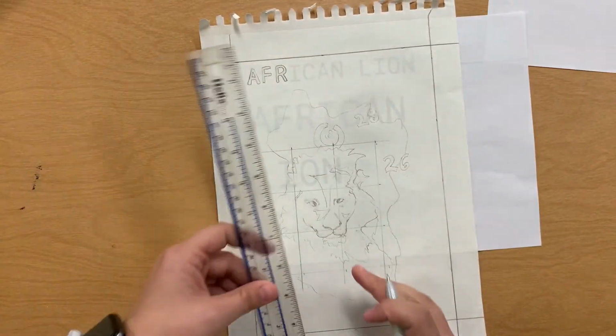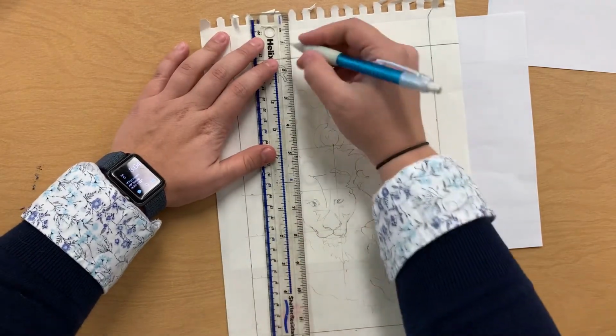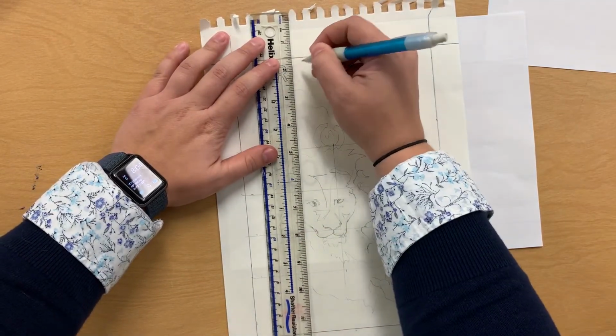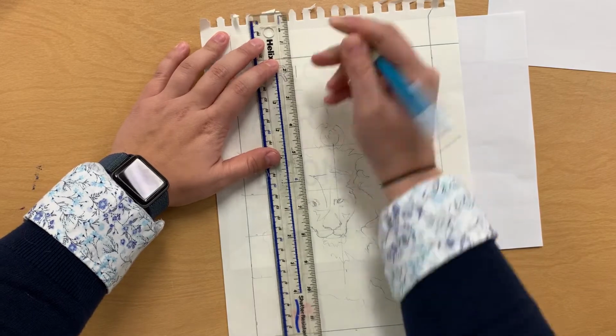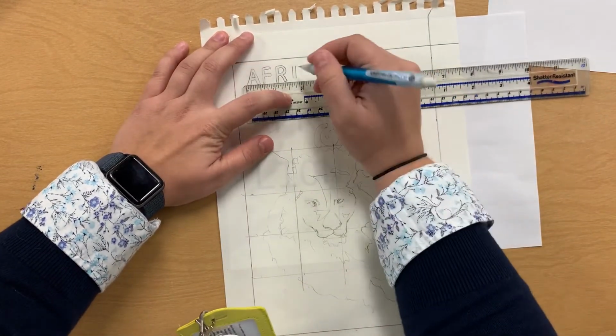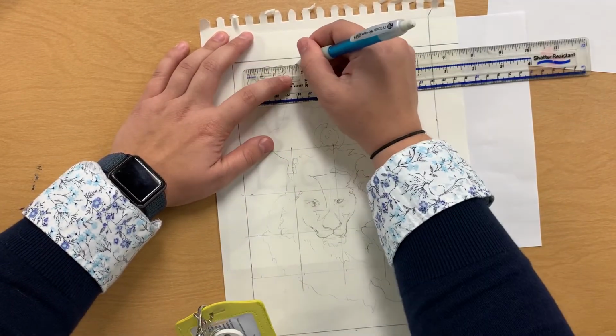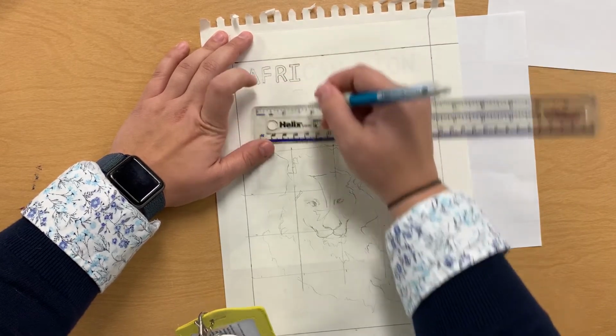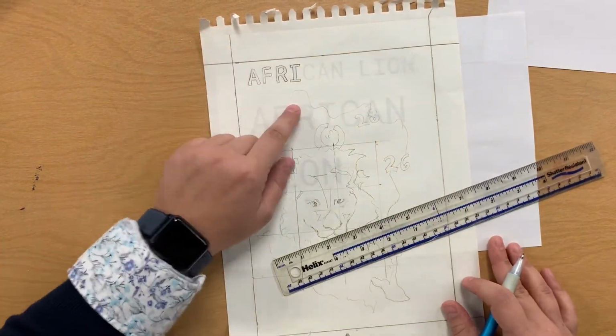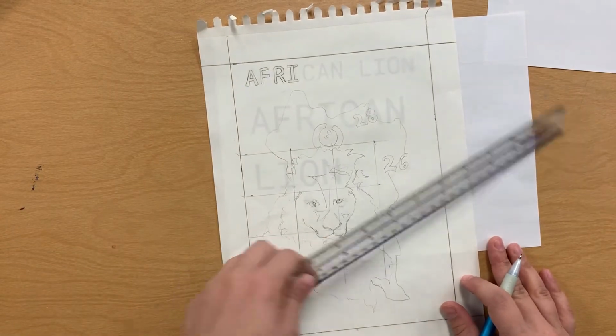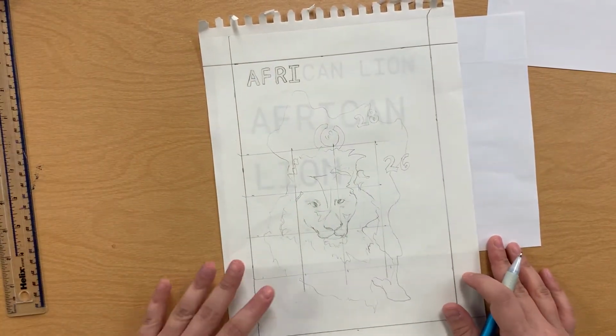Here's how you would do it with a ruler if I wanted all my lines to be really perfect, which you do. You can use the straight edge of your ruler. You're not measuring anything per se. You're just using it as a straight edge. Much better that letter looks than the rest of them because of how straight it is. So highly recommend a ruler. All right, so that's that tracing.